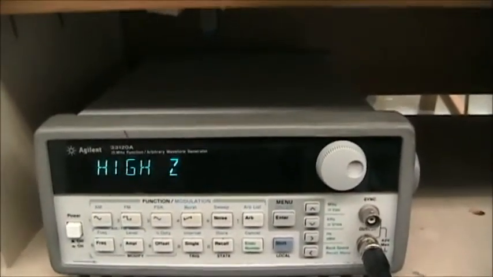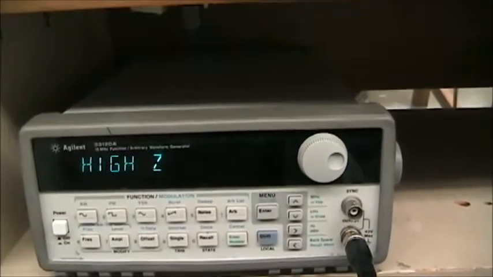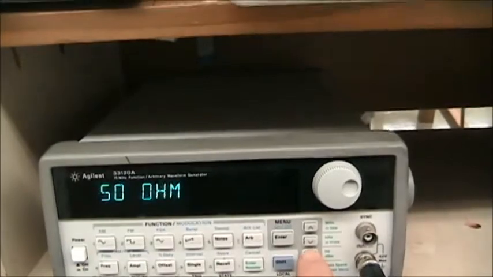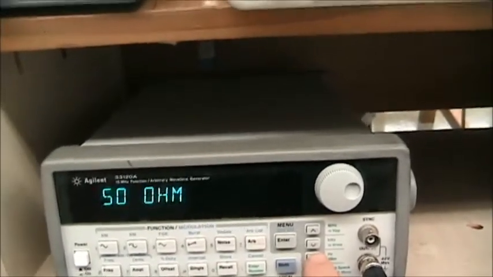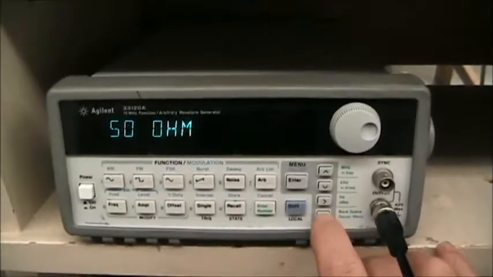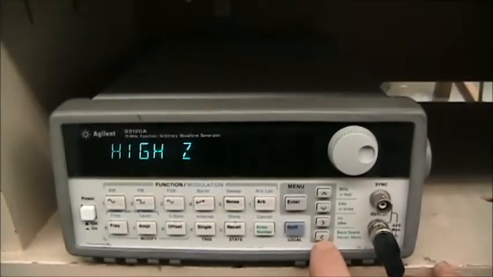This means it's treating the output as a high impedance load. Or if you press to the right again, you will see 50 ohms. 50 ohms is convenient when you're working with a spectrum analyzer. For us, we want it to be high Z.